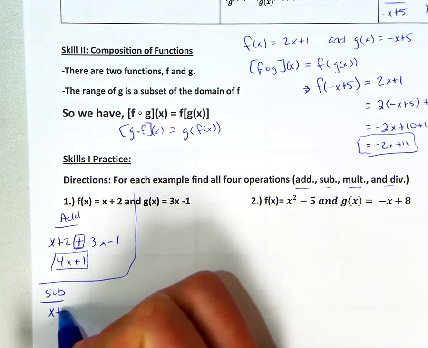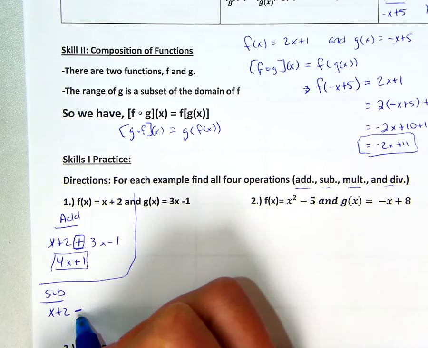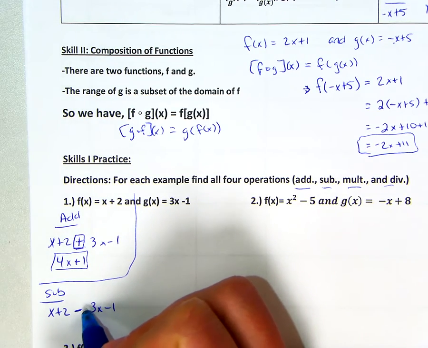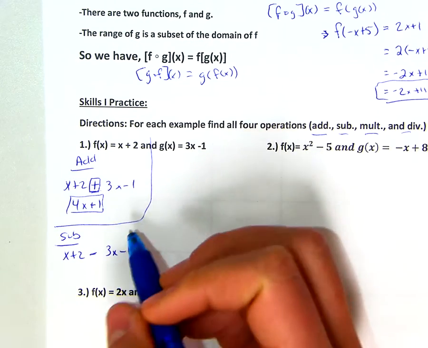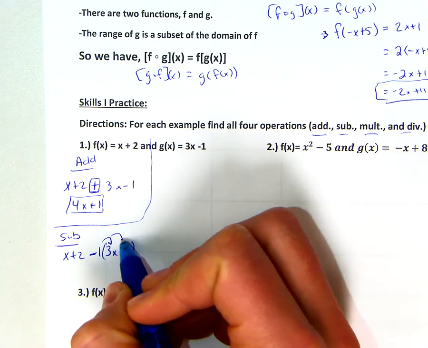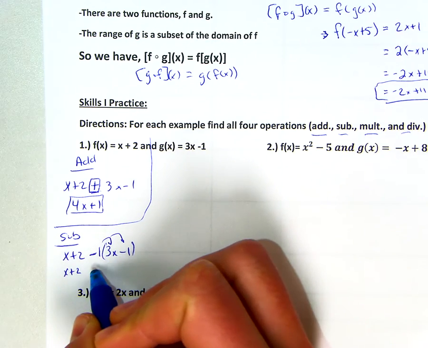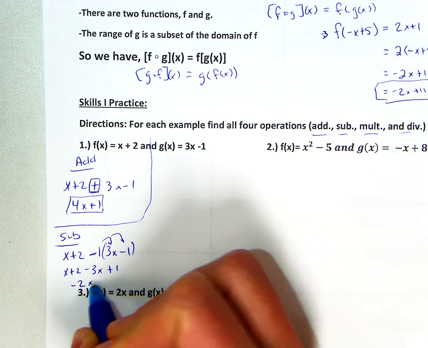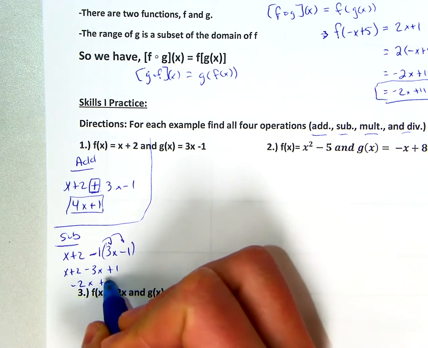Subtraction, so I have x plus 2 minus 3x minus 1. This is the negative 1 here, so we're going to have to distribute the negative 1. So we have x plus 2 minus 3x plus 1, which gives us negative 2x plus 3.